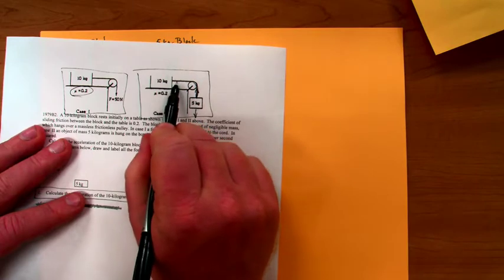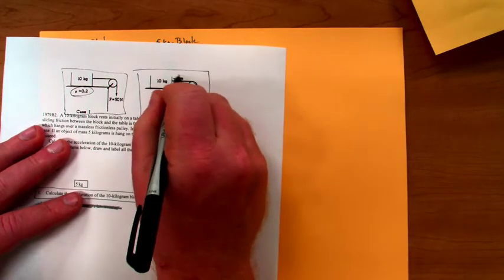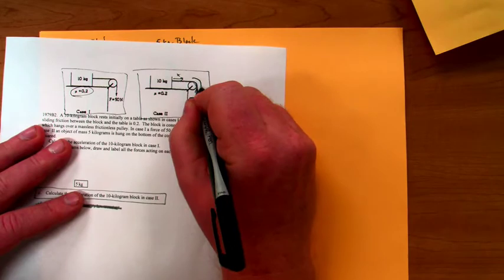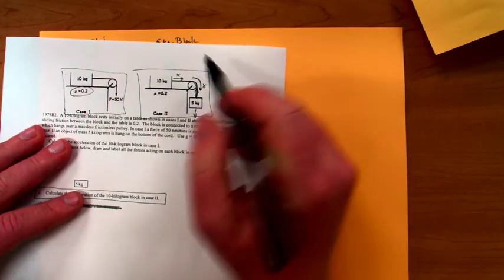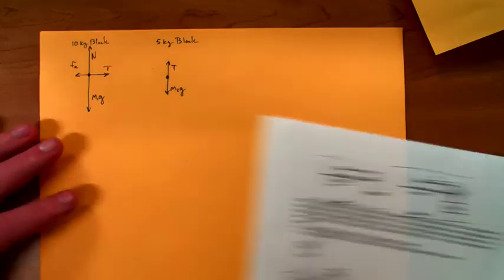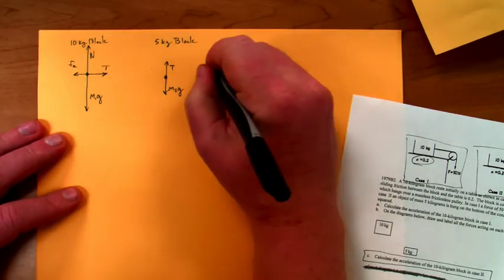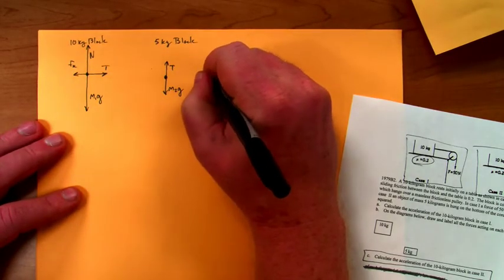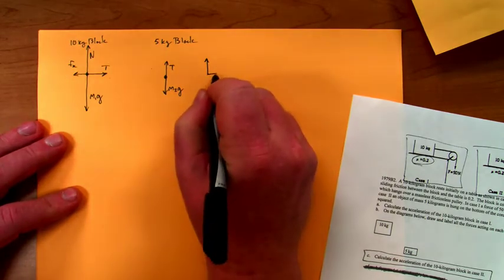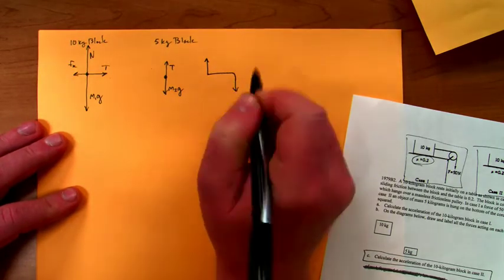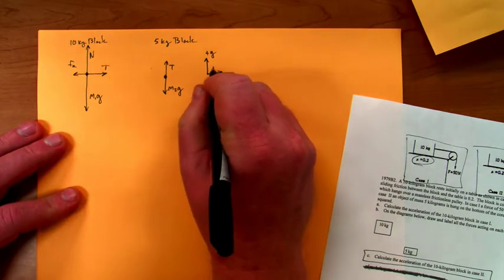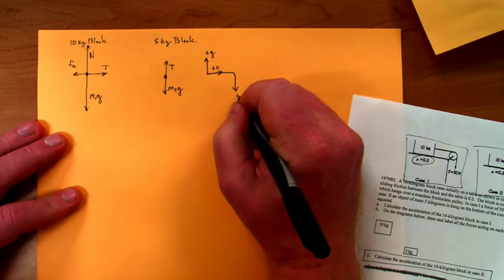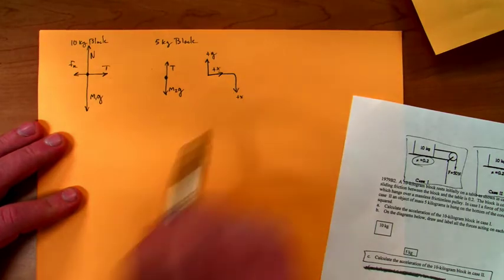So what the pulley actually does is it takes your X dimension and bends it. What's the Y dimension for this block is really the X dimension for this one. When I define my axes, I write something like this: this is positive Y, this is positive X, but this is positive X also for the other block.